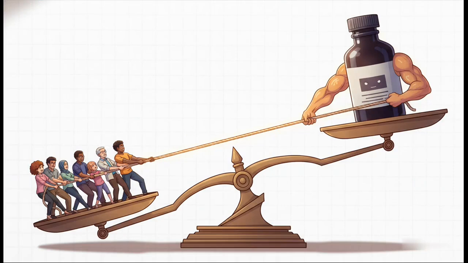So look, if you take just one thing away from all this, let it be this. Elasticity is not some abstract academic idea. It's the core concept that reveals the hidden power dynamic in every single transaction. It tells you who has the upper hand, you, the consumer, or the product.